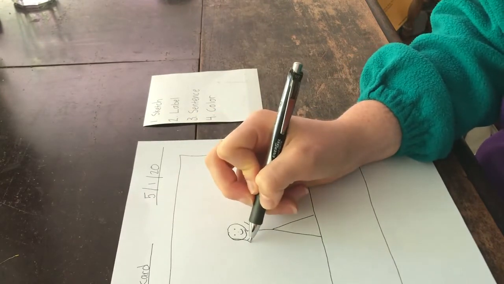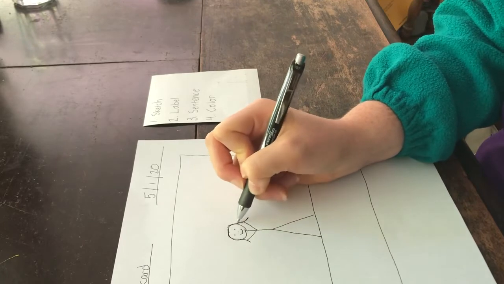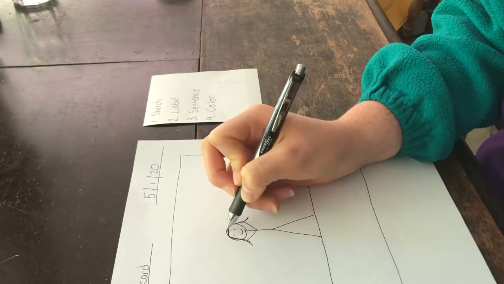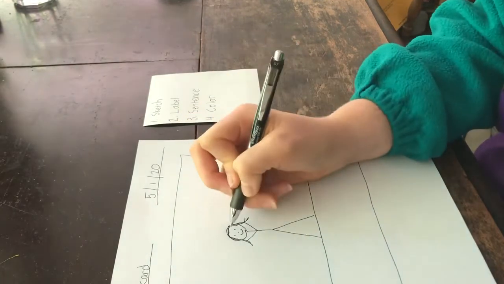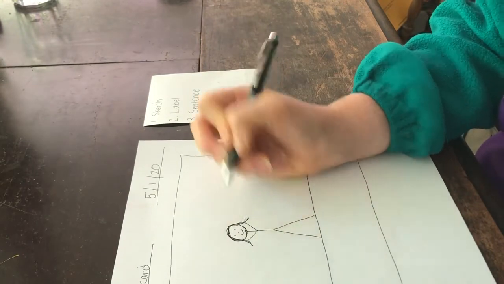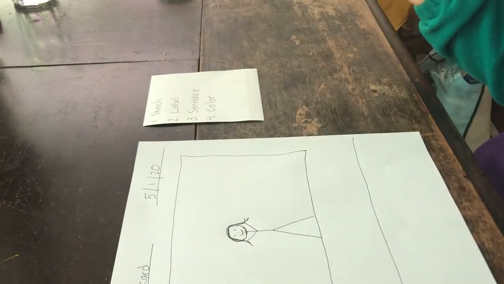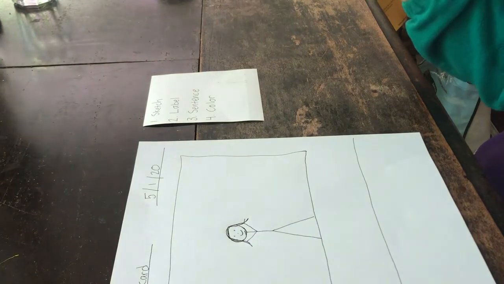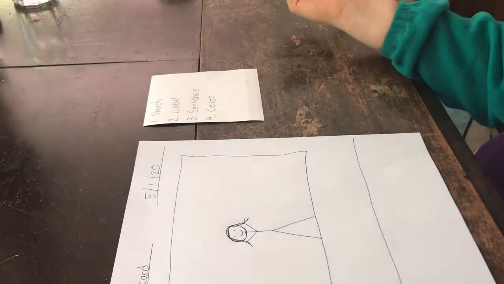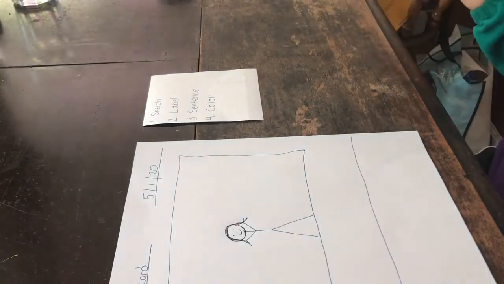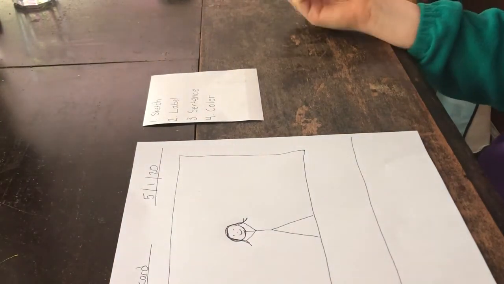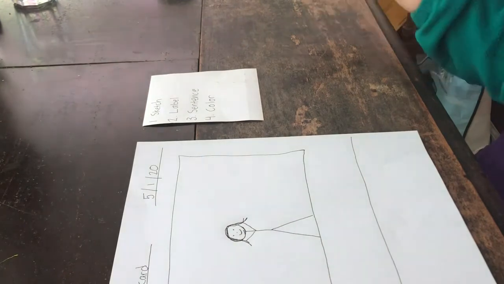Okay, so first thing you're going to do is draw your character. So for me, I'm drawing myself. Here I am. Okay. And the next thing that you're gonna do is draw the setting, which is where the character is. So if I'm drawing myself making eggs for breakfast, my setting is going to be the kitchen.